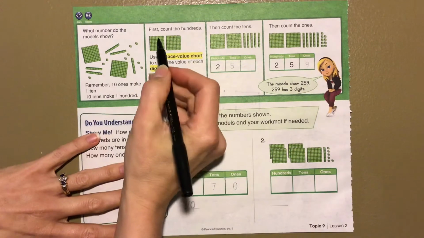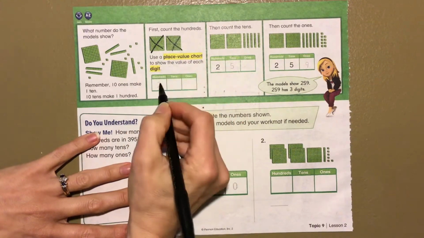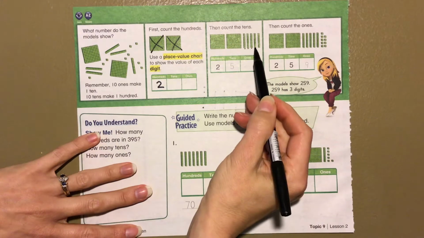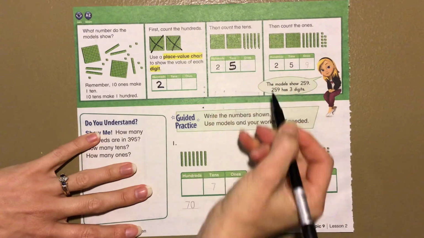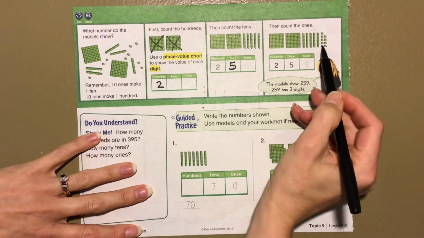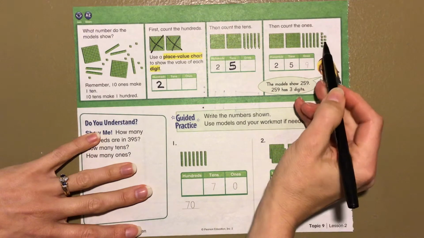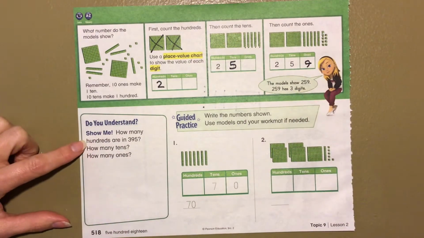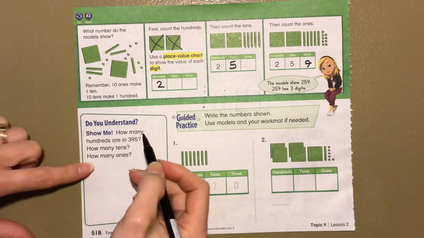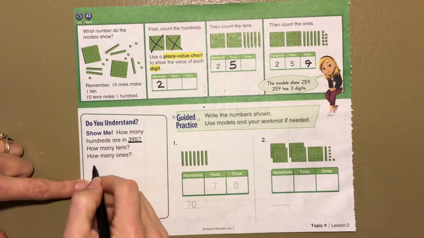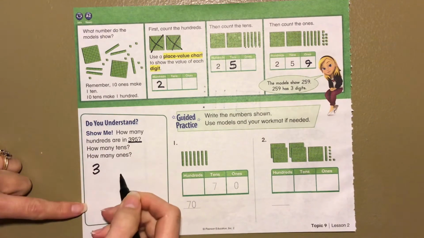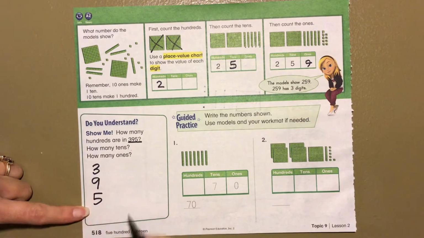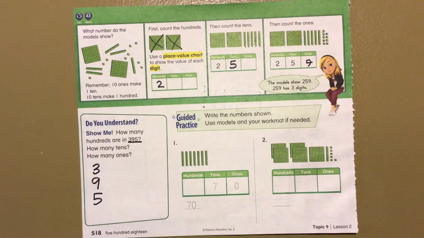We're going to count the hundreds. So we have 100, 200. So we have 200. Then we need to count the tens. 1, 2, 3, 4, 5. How many tens do we have? 5 tens. And then we count the ones. 1, 2, 3, 4, 5, 6, 7, 8, 9. We have 9 ones. How many hundreds are in 395? We have 3 hundreds. How many tens? 9 tens. And how many ones? 5 ones in 395.